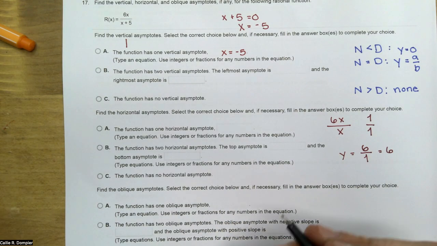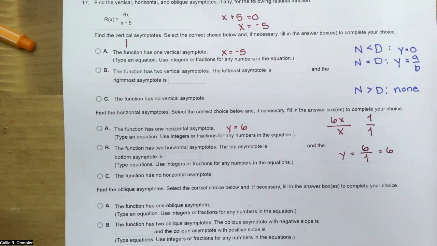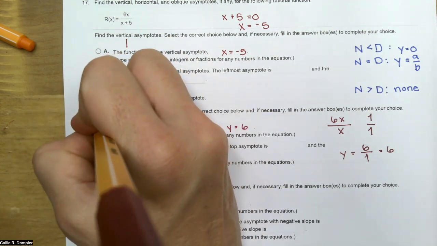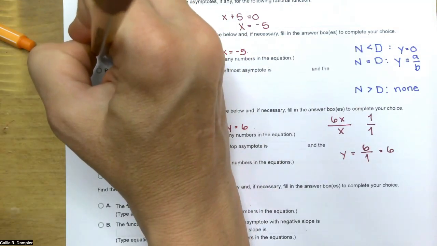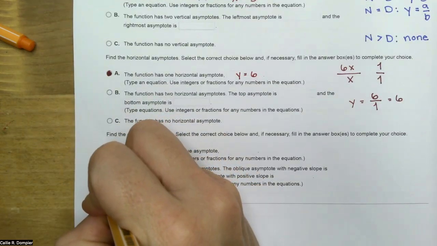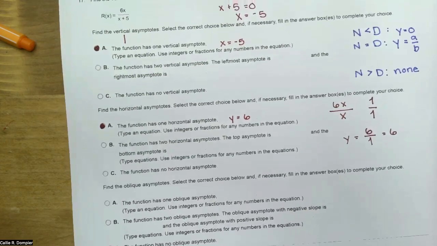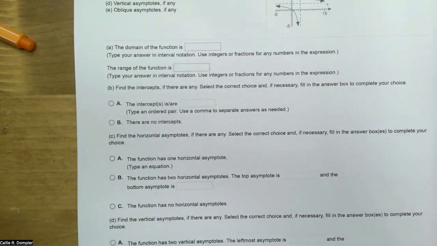So it has one horizontal asymptote at y equals positive 6. Good? Okay. If it has a horizontal asymptote, it cannot have an oblique asymptote. So you do not even need to think about how you would find that because you found a horizontal asymptote instead.